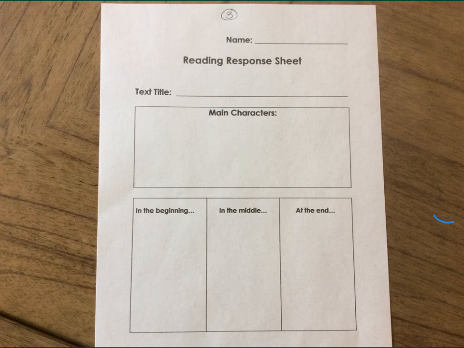Most decodables have 2 stories. Use your favorite story to fill out this reading response sheet. The first thing you need to do on the sheet is write your name. After you write your name, you will need to fill in the text title.